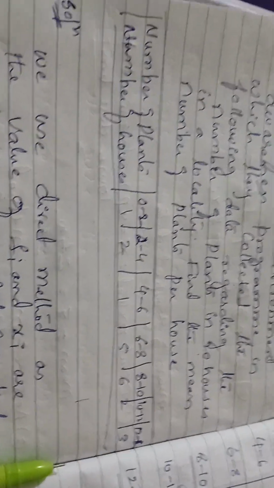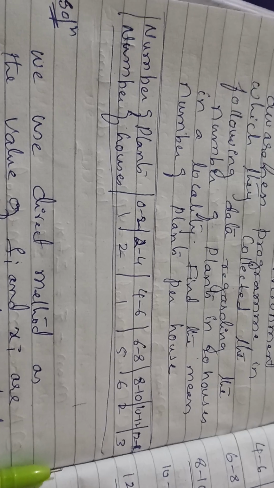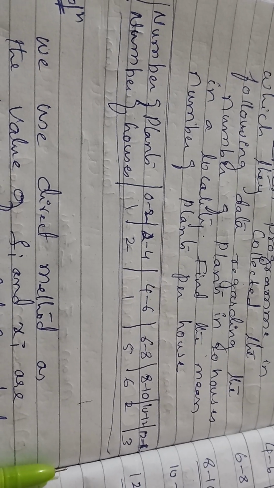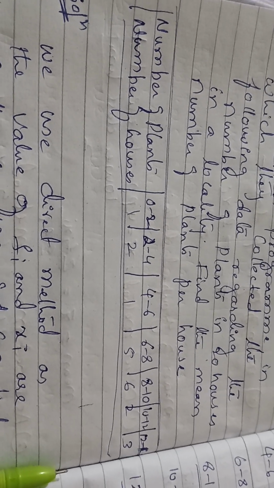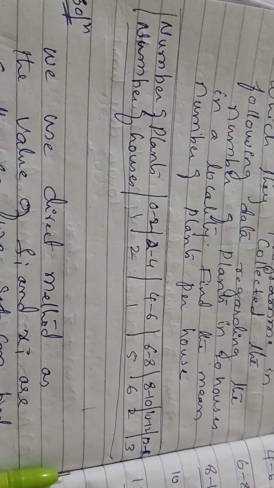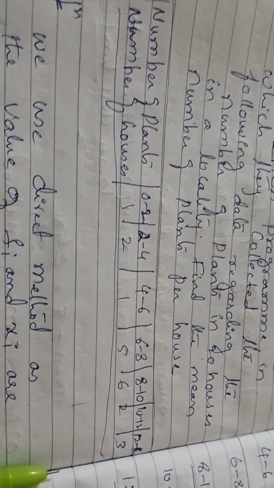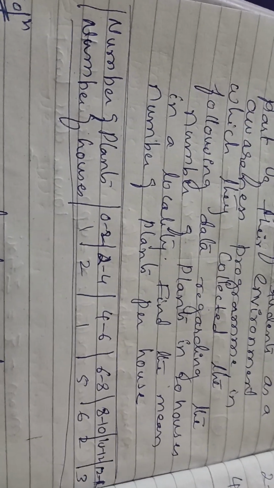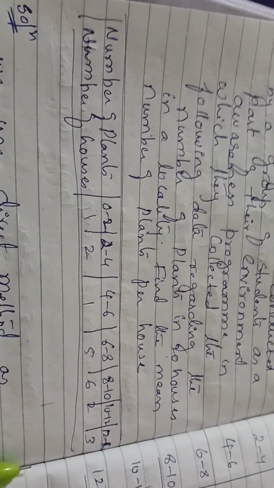What is the mean number of plants we have to calculate? Based upon the given data, we have to calculate the mean number of plants per house. And it is said to use the appropriate method of calculation of mean, and we have to mention why it is used.